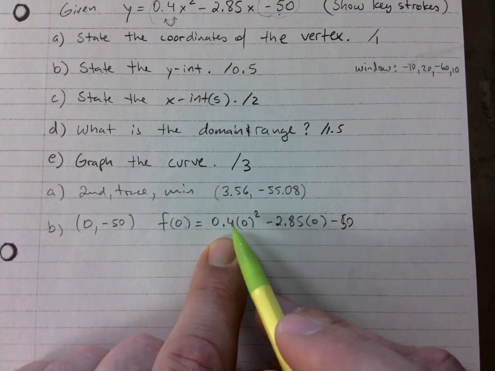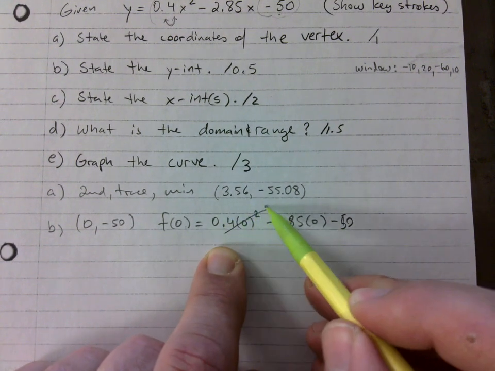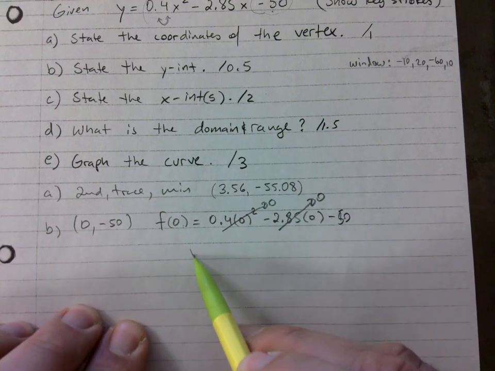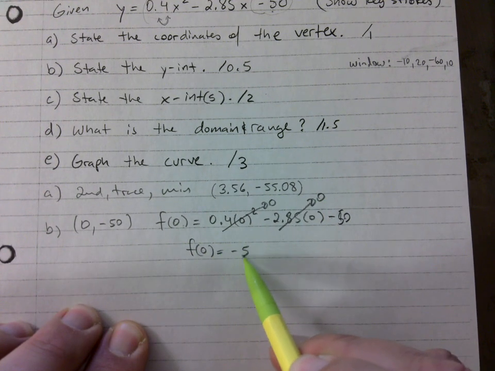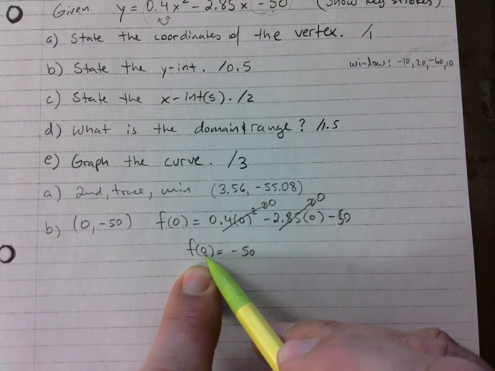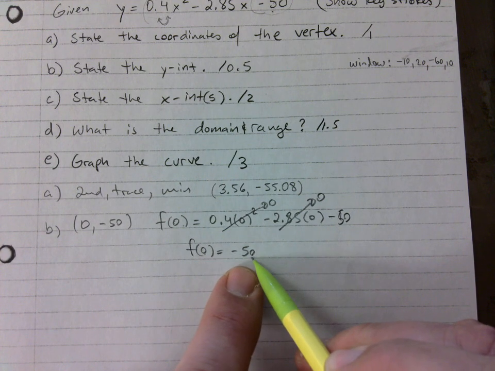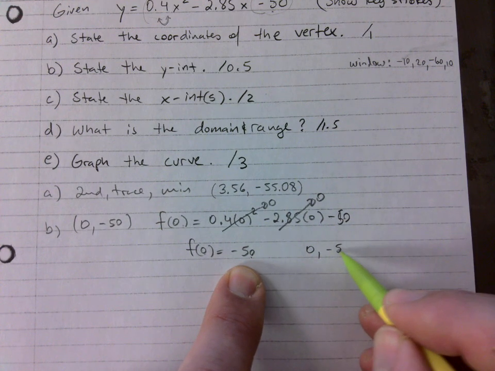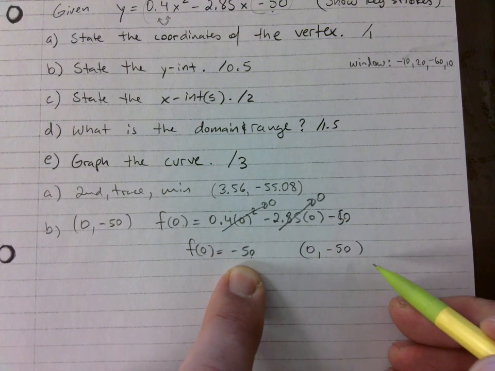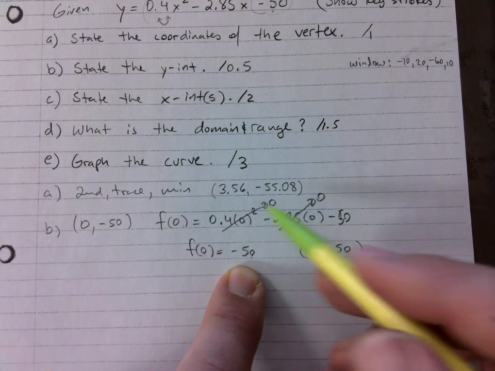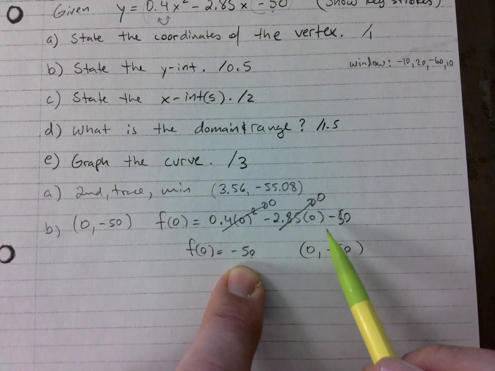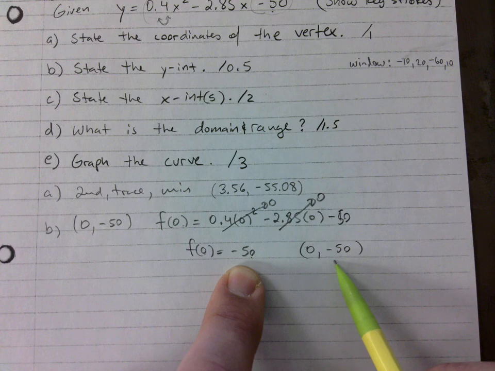Okay? So what happens to this whole expression? It turns into 0. This whole expression turns into 0 too. So you're left with negative 50. So f of 0 is negative 50. When x is equal to 0, if you plug it in, you get negative 50. So that's your y value at that point. So you can now say the y-intercept is (0, -50). This is algebraically. Every once in a while I might throw this in there. But don't forget about it. It's still happening. You can still use it if you need to.